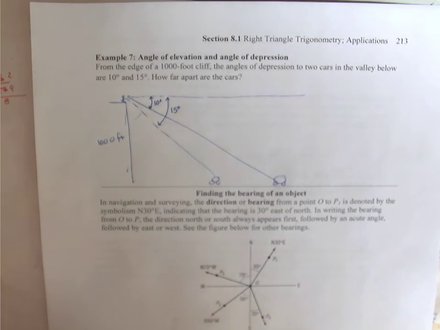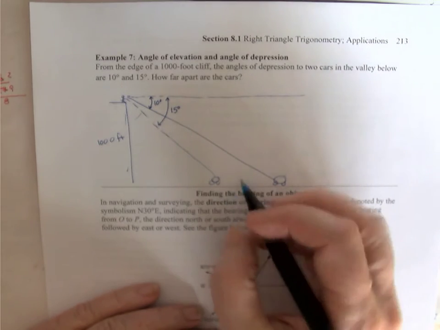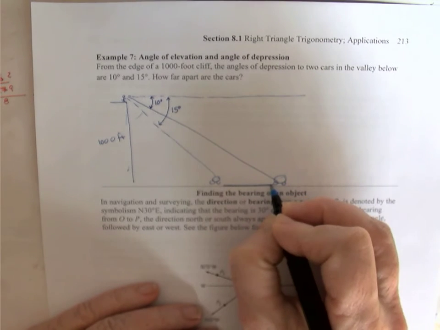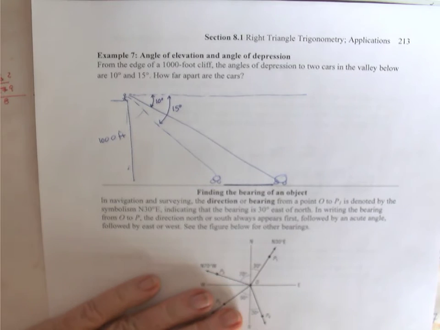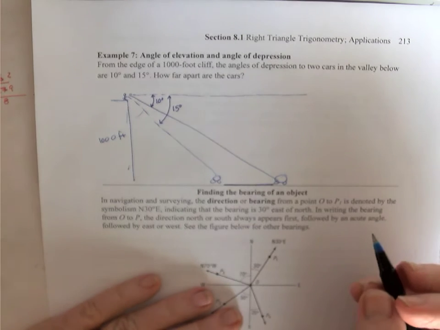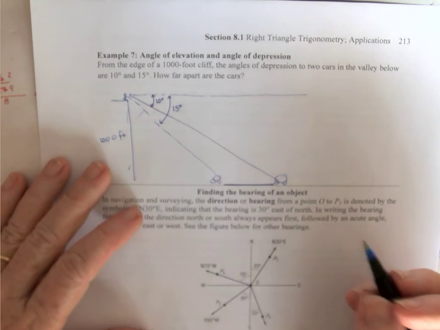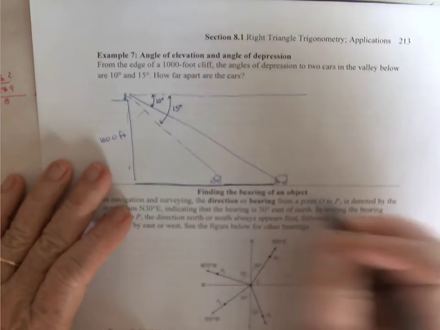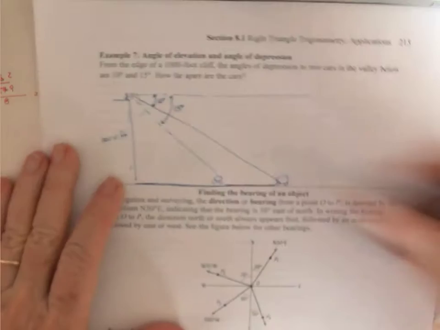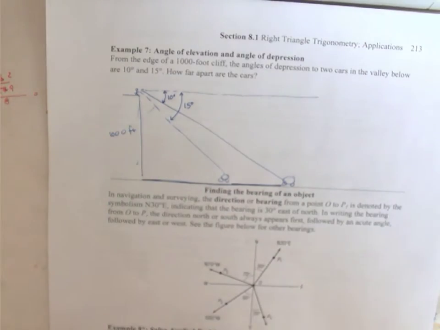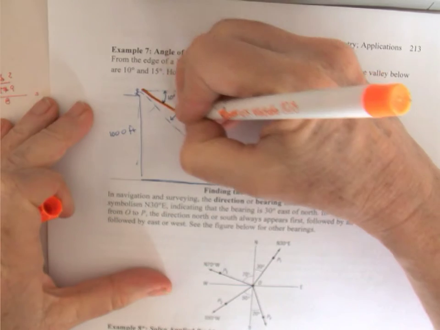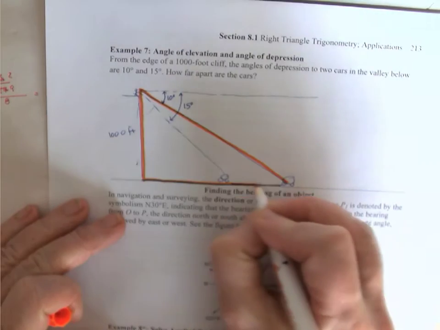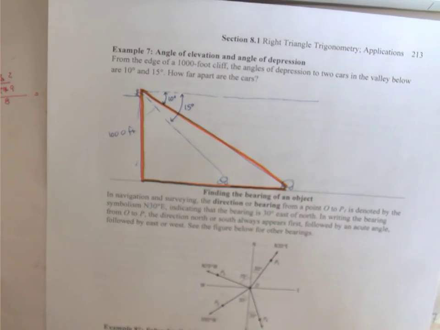And this gets a little bit challenging, only because we're looking for this distance, how far apart the cars are, and that is not the side of a right triangle. So the best we can do is, I have a number of things I could do. This is the side of a right triangle, and I'm going to use another color. So for this triangle that has this big side in it, I know one leg is 1,000 feet.